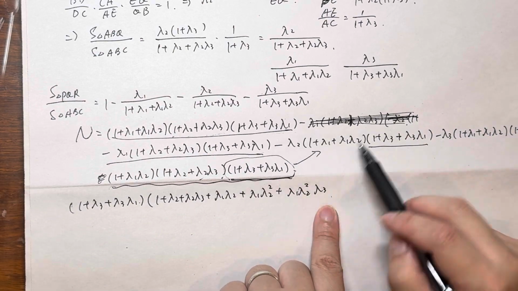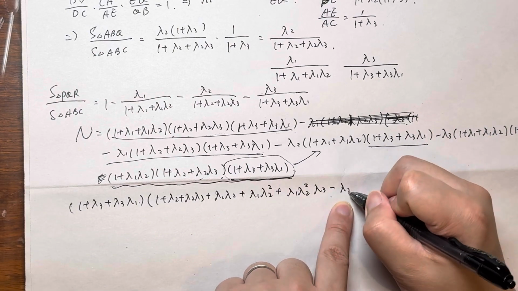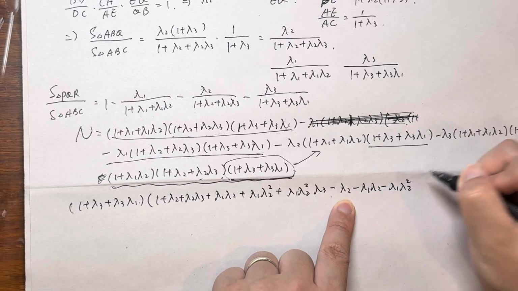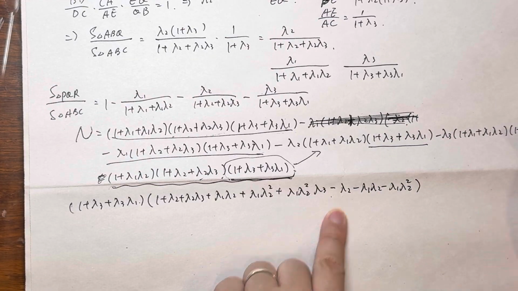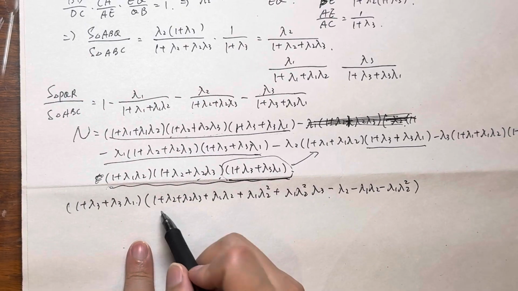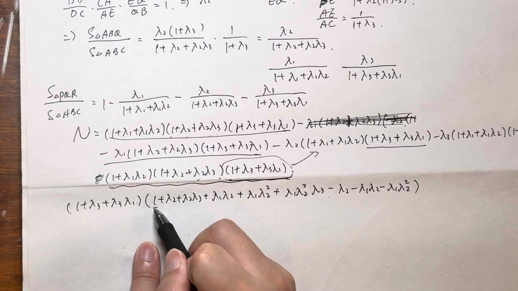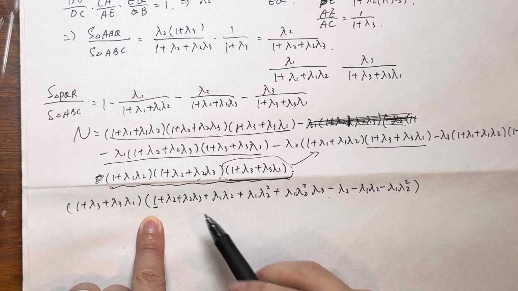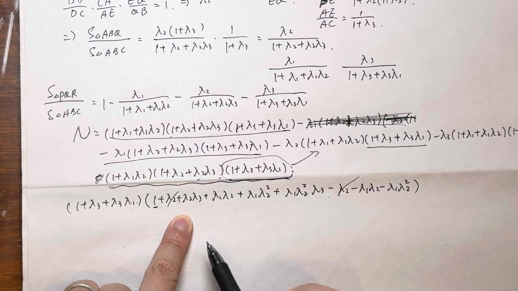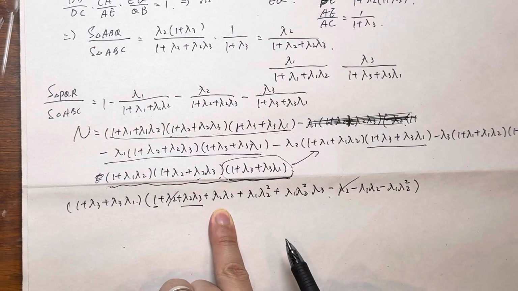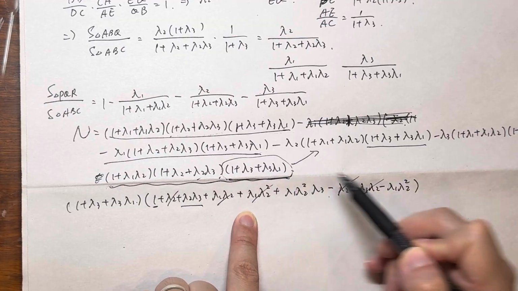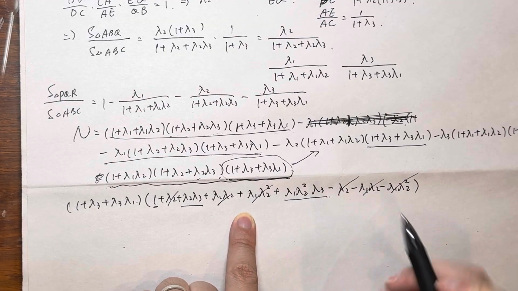And then for here we minus lambda 2, minus lambda 1 lambda 2, minus lambda 1 lambda 2 square. That's it, right? That's for the first three terms. And then what we can have here is that the 1 left and lambda 2 cancel, lambda 2 lambda 3 left, and lambda 1 lambda 2 cancel, lambda 1 lambda 2 square cancel. And this one, we keep it.